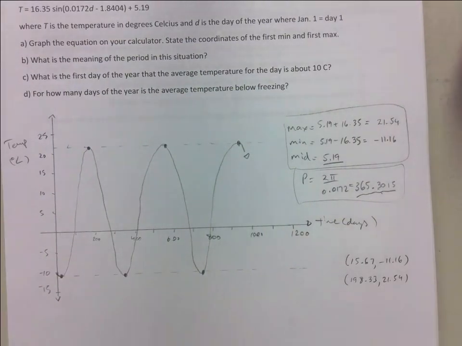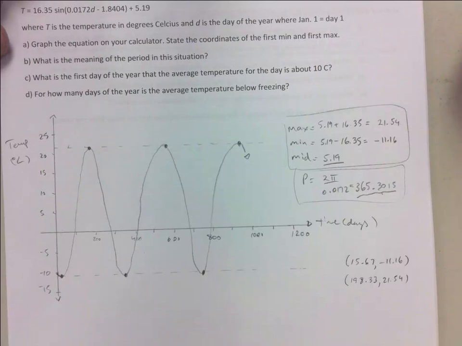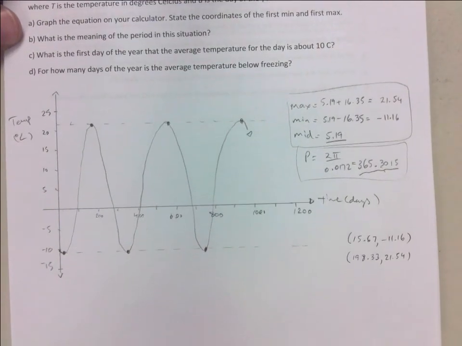What is the meaning of the period in this situation? If you had to use your own words. It takes 365 days for a full cycle where you go through all the seasons, right? And then it will repeat itself.